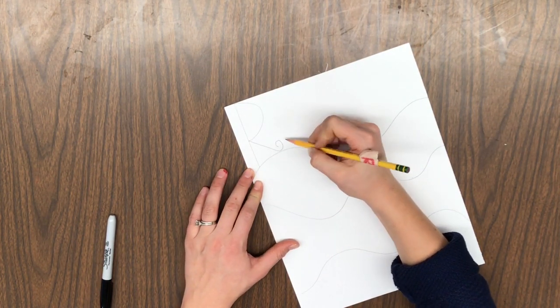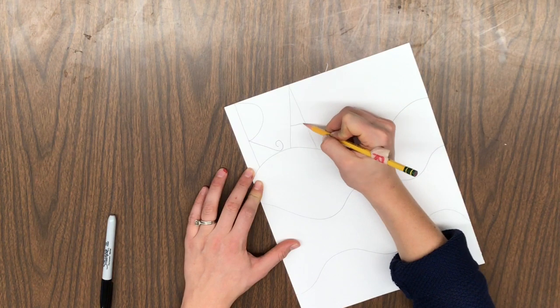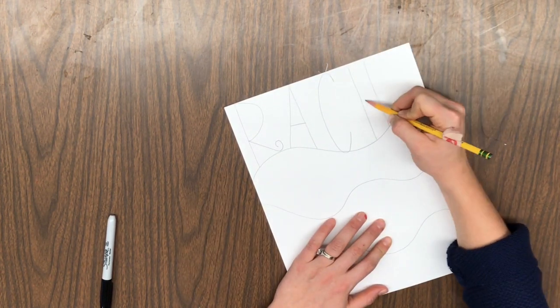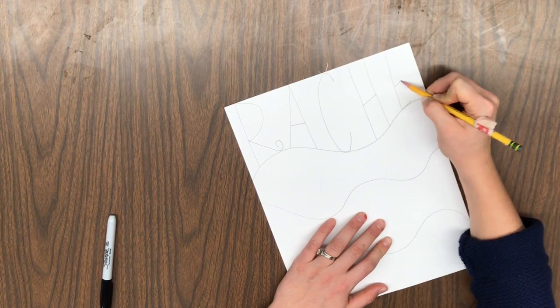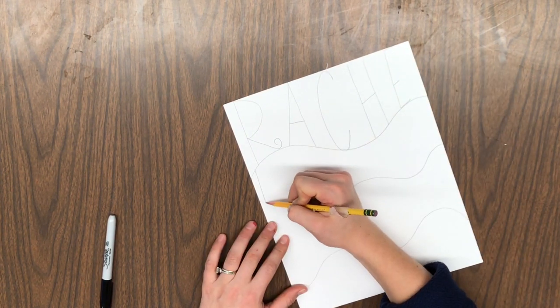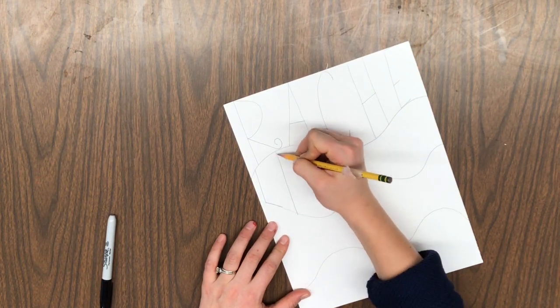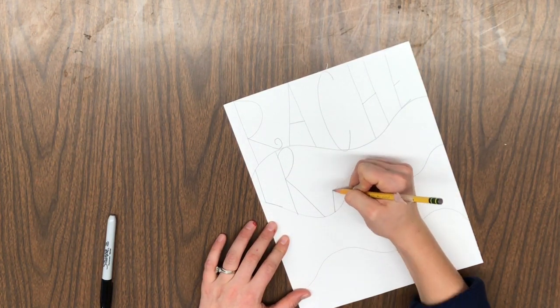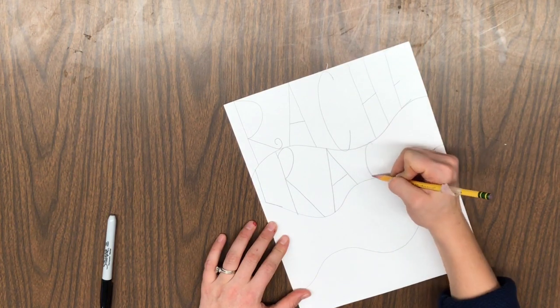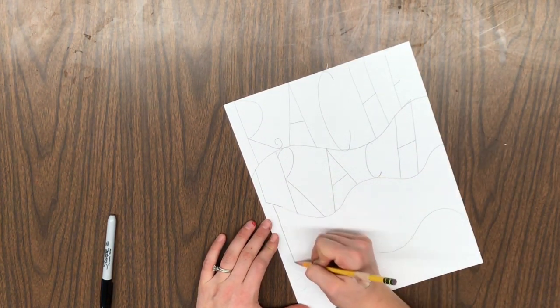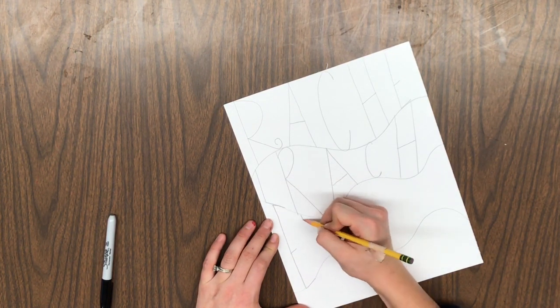Next, I'm going to start with capital letters and write my name touching the top of my paper all the way to the roller coaster line. Each roller coaster line should have the letter hit the top and the bottom at some point. This makes sure that I'm going to have space in between each letter to do different colors and designs.